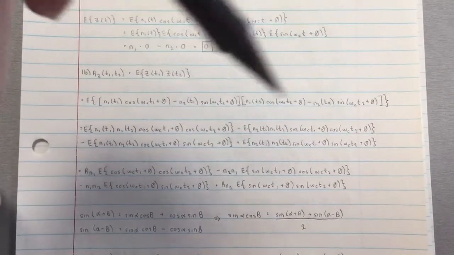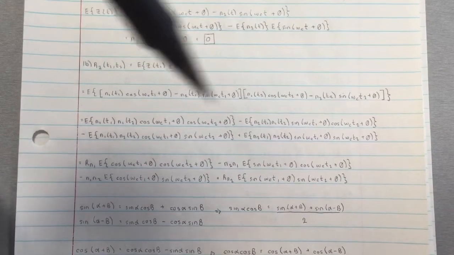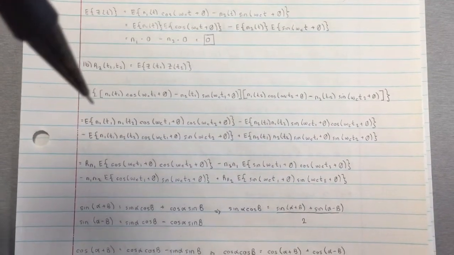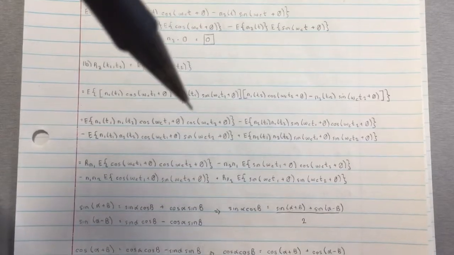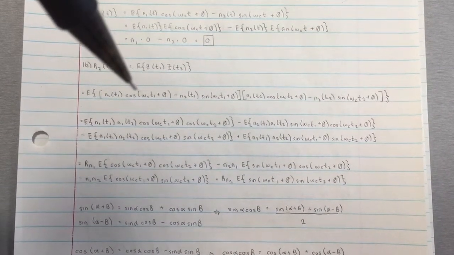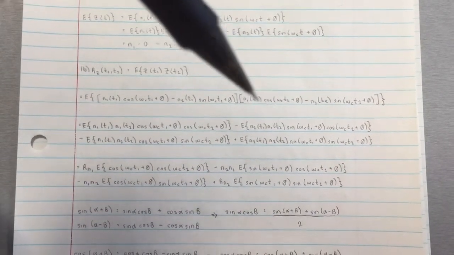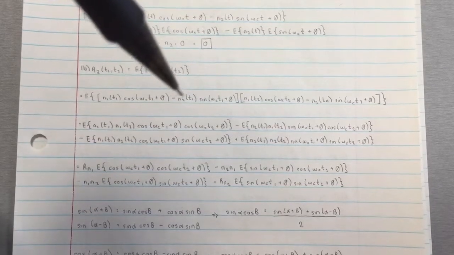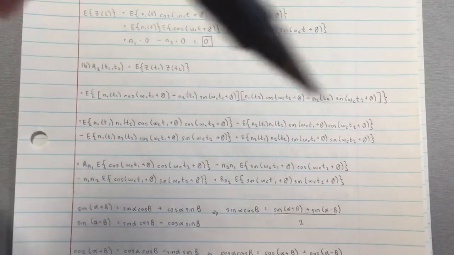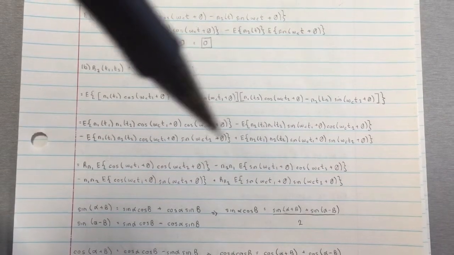And so we just FOIL out the inside, and so we get 4 components, and due to linearity, we can split them up into the expected value of these 4 components. And so, as you can see here, this is the first component, so it'll be the first term times this first term, which is here. Middle terms, following. Again, this is going to be negative because this is negative. Outer terms will be the third component. And the last 2 terms are going to be the last component.